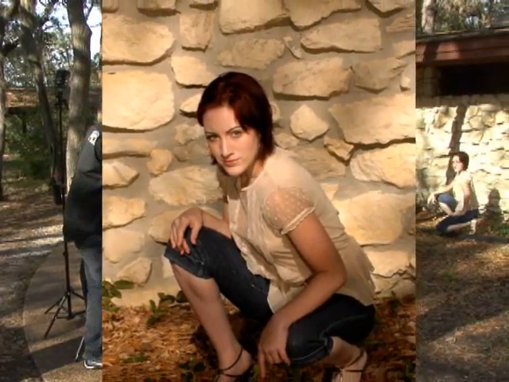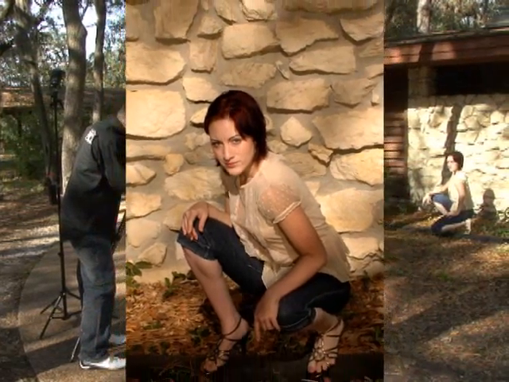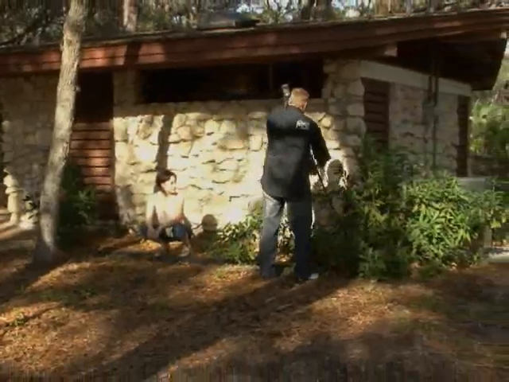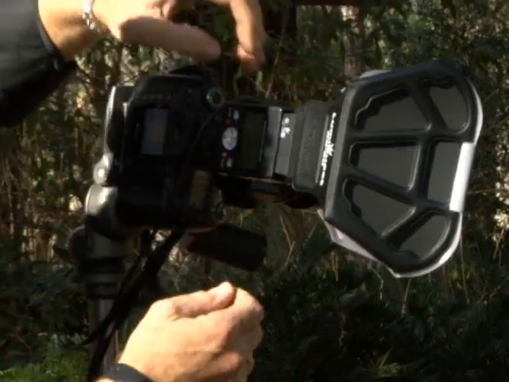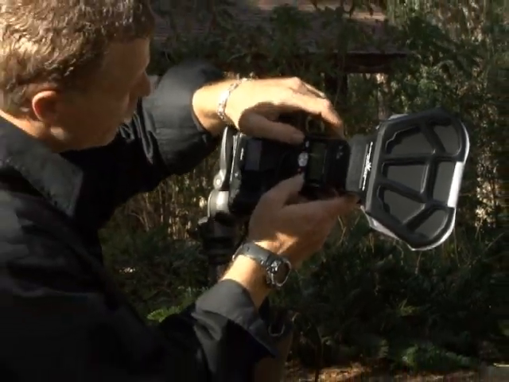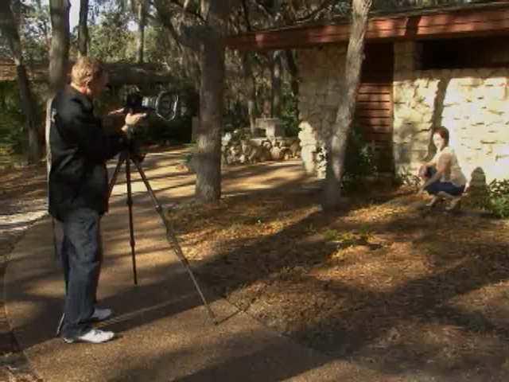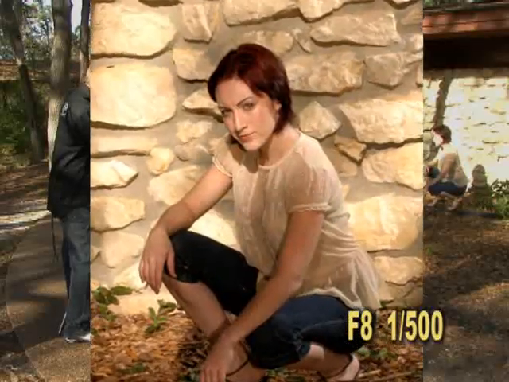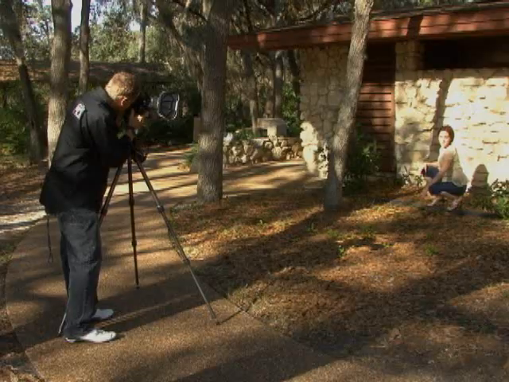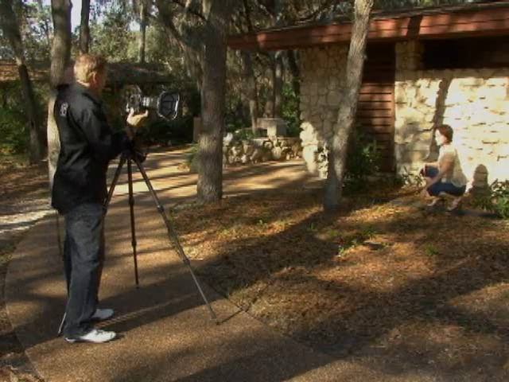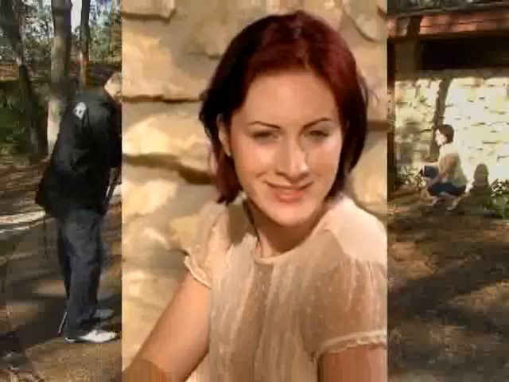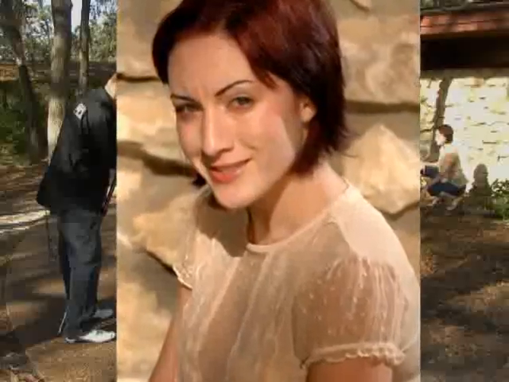But I still want more separation from this background. So I place this remote flash here behind the model, turn it down to 1/8 power because it's reasonably close to the model and it has no diffusion on it. And we can now take the picture with a little bit more separation. But in fact, I'd like even still more separation, so we turn the power back to 1/4 power, and these final images reflect what we get in that counterset.